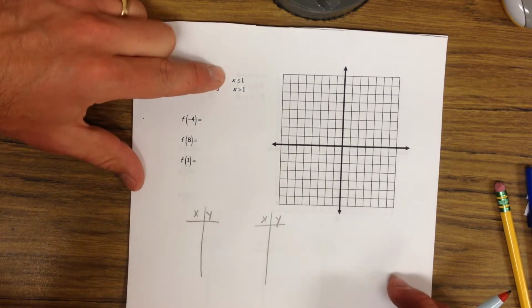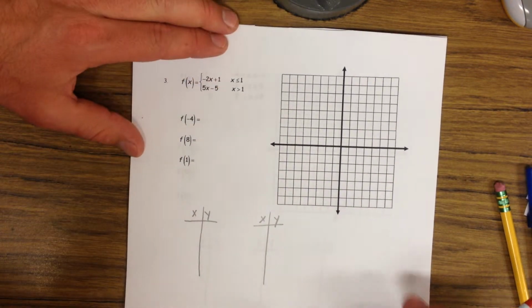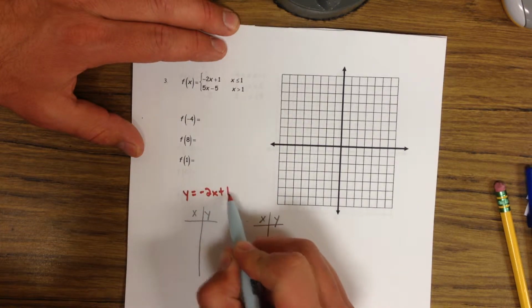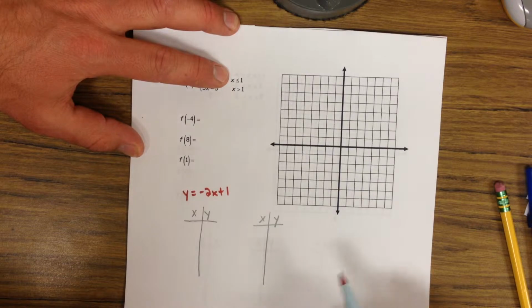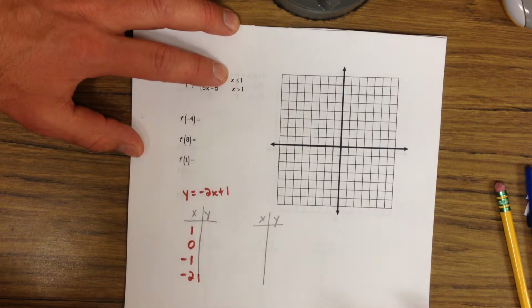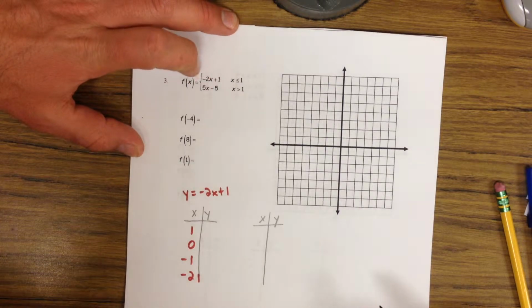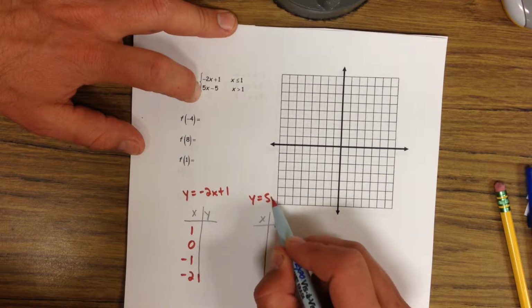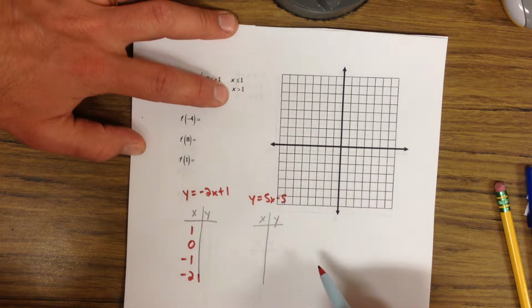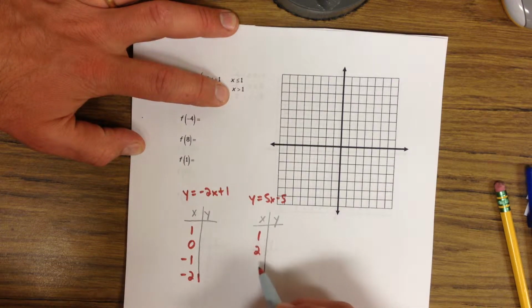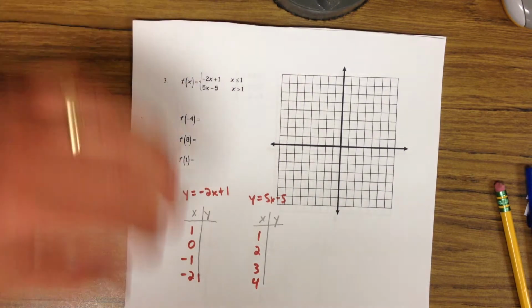But for this one, like if you're going straight off the bat from an XY chart, I'm gonna graph y equals -2x plus 1, where x is less than or equal to 1. So I'm going to try 1, 0, -1, -2. Those are all numbers less than 1, okay, or equal to 1. The second one, I'm going to graph y equals 5x minus 5, where x is greater than 1. I'm still going to evaluate that at 1, but I'm going to try 2, 3, 4, and so forth.